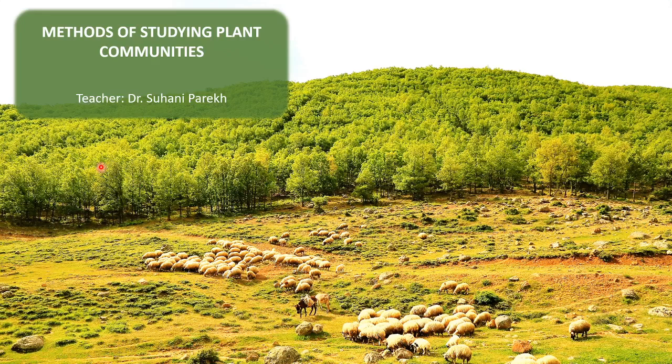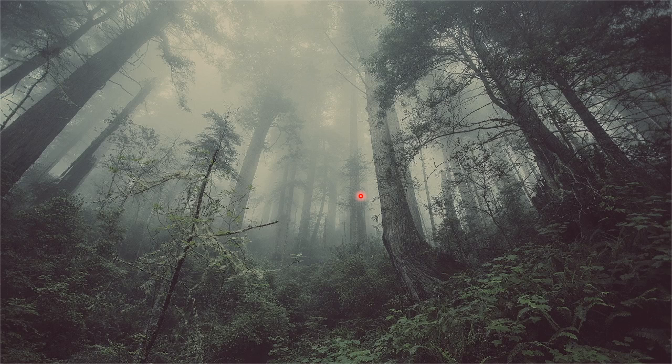Today we are going to understand the topic of methods of studying plant communities. And these methods of studying plant communities are actually important because based on these methods, the characters of community can be obtained. Right, so we now start with the understanding of these methods.